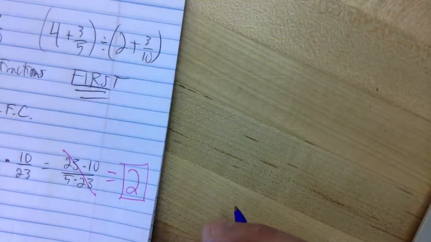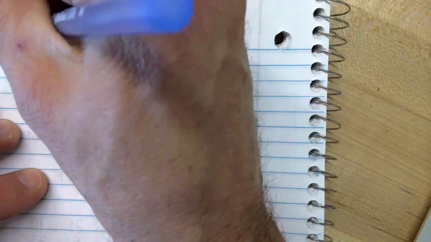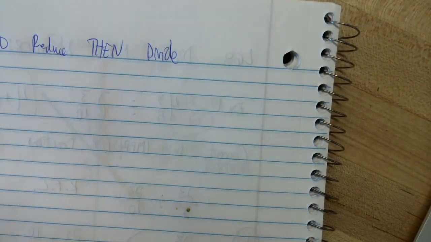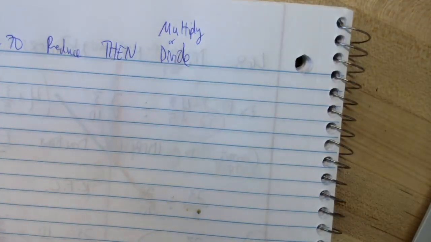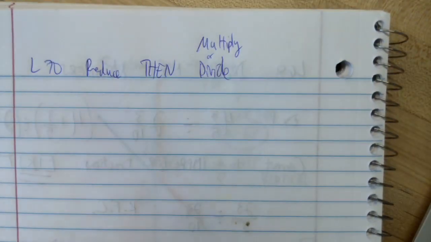So let's take a look. Yes, keep your trapezoid for right now. I want to take a look at lesson 70. Okay, lesson 70. So we're going to take some notes. So lesson 70 is about reducing fractions. Reduce and then multiply or divide.